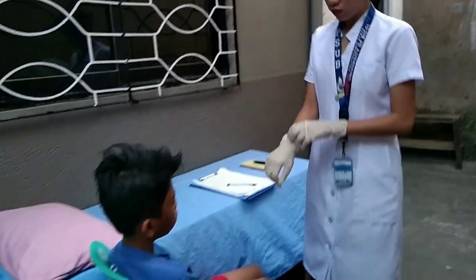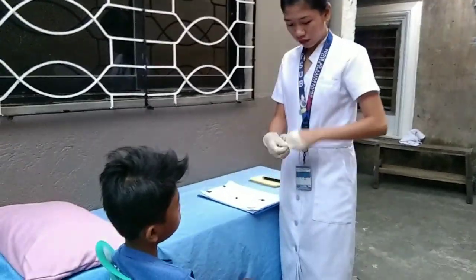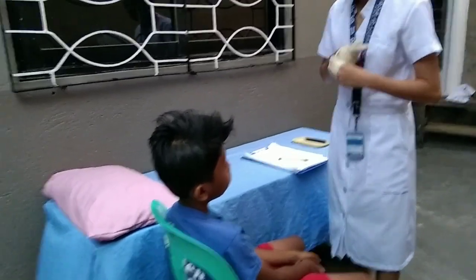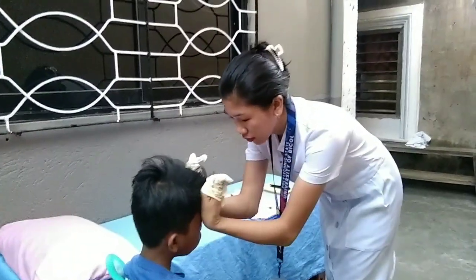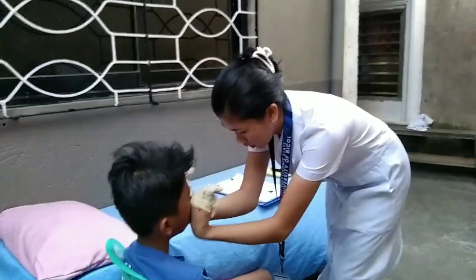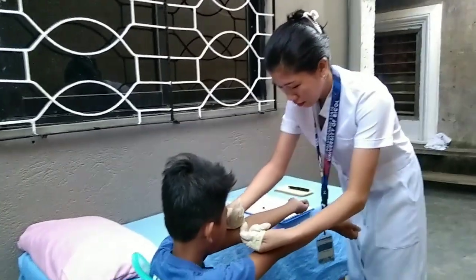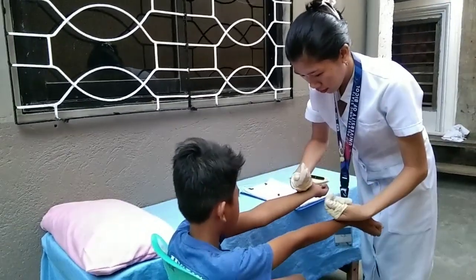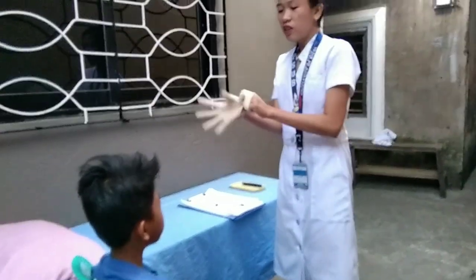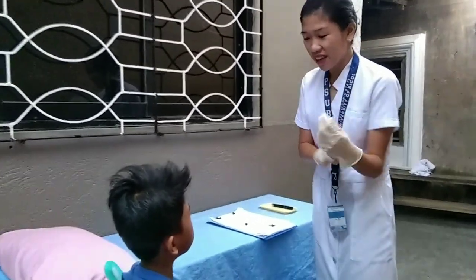This time, I'm using the dorsal surface, the back of my hand. Okay, sir. Sir, can you please raise your arm? So, thank you, sir. So, yung temperature niya naman po, hindi po kayo mainit o malamig. So, warm naman po. So, wala po yung problema na may sakit man po kayo.